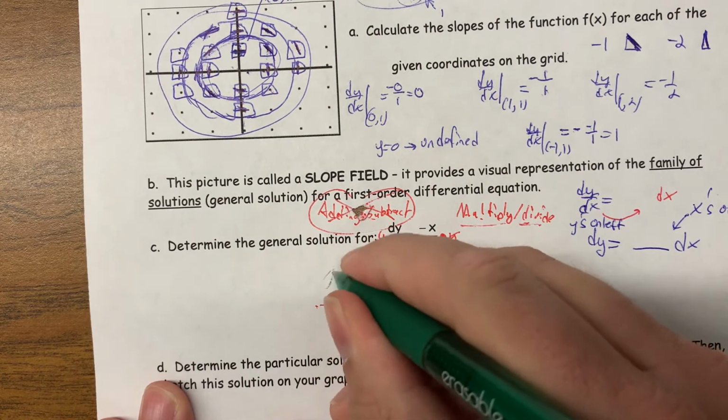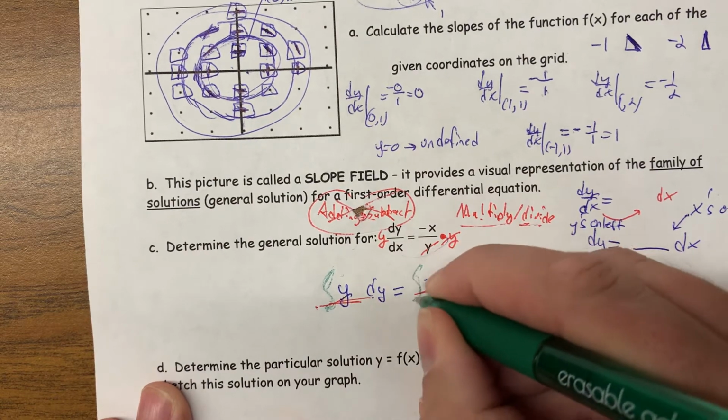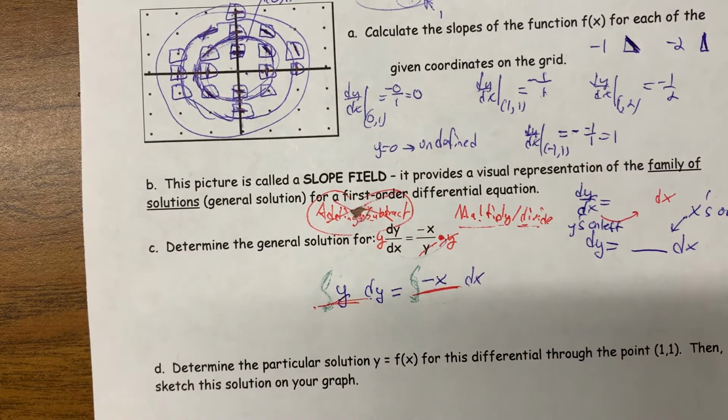So the integral, oh man, I should have checked and seen if my pens worked today. Yuck, these pens don't work very well. Oh wait, I might have a pen in my pocket.